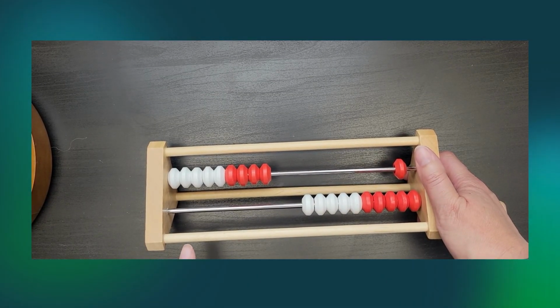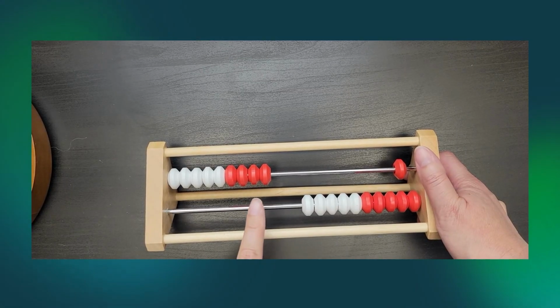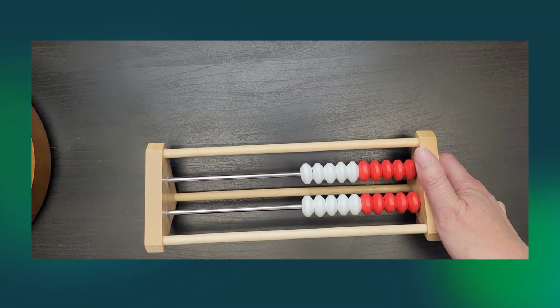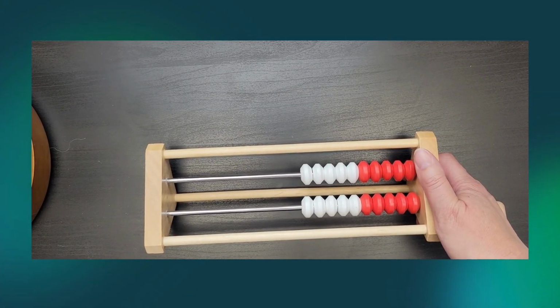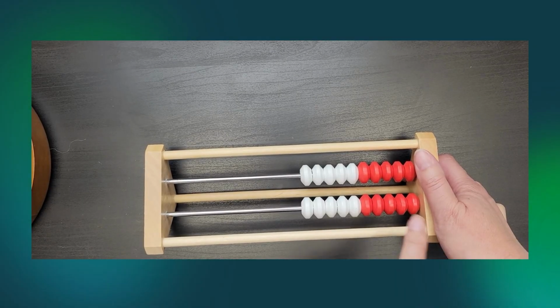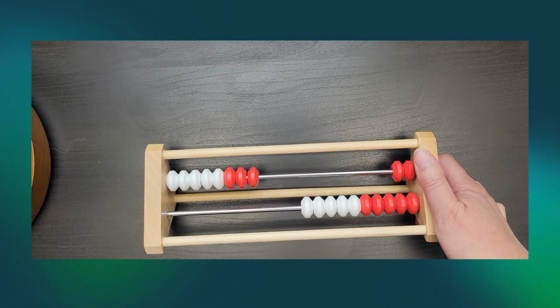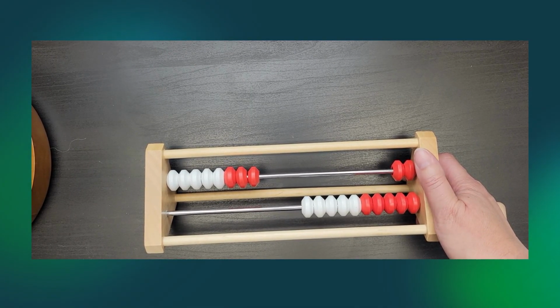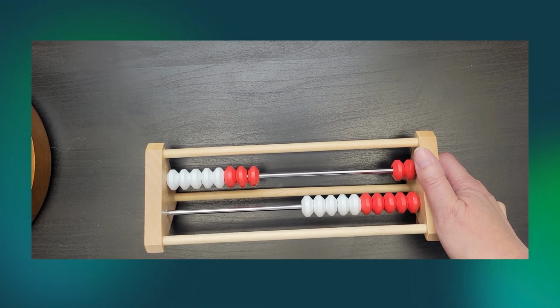I like to have kids think about, can you make the number in one push? So if I have all my numbers over here, can you make 8 in one push? Visualize where your finger's going to go and then make one push. So this is something that you can work on in small group if you would like to assess kids as you're beginning these first couple of lessons.